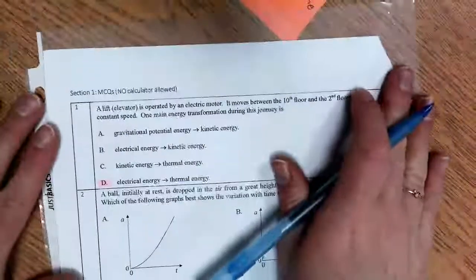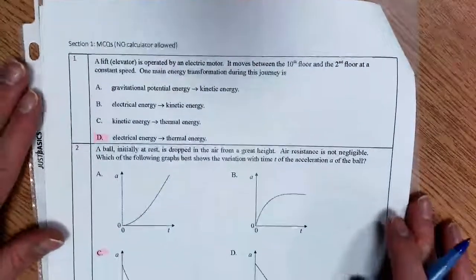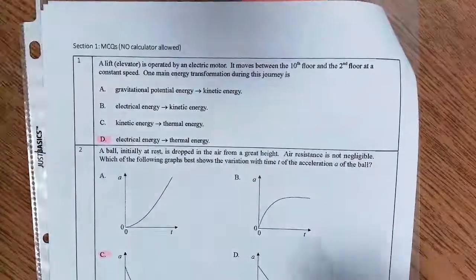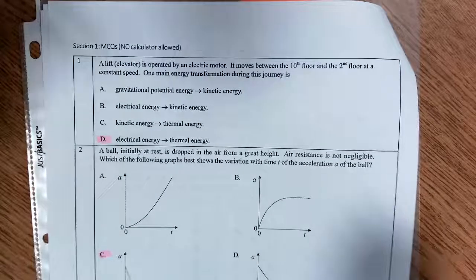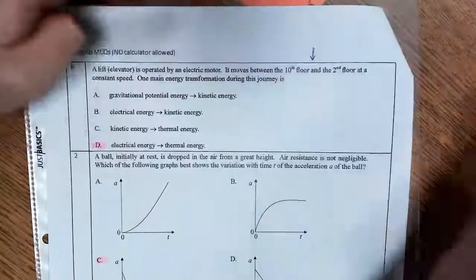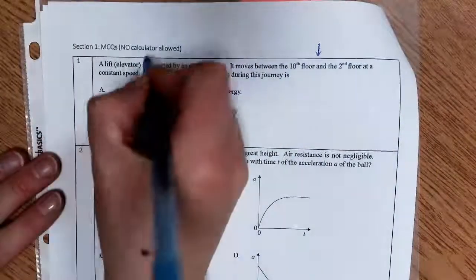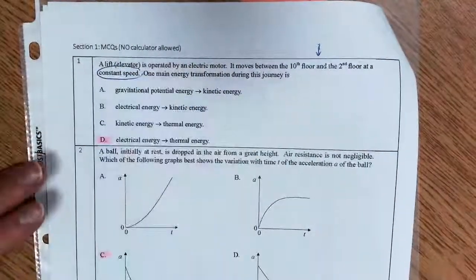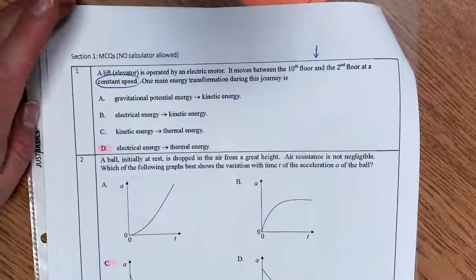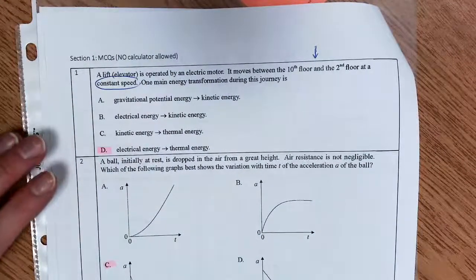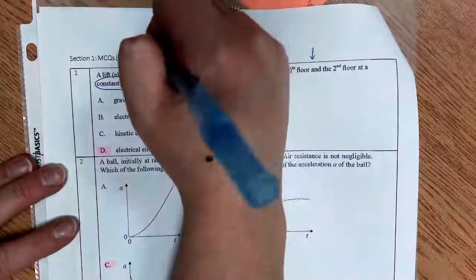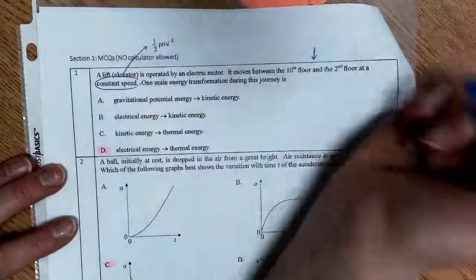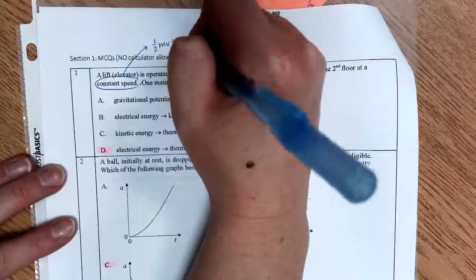Okay, so question 1, you can see a lift, which is an elevator, is operated by an electric motor. It moves between the 10th floor and the 2nd floor, so you know it's going down, at a constant speed. That is absolutely crucial. One main energy transformation during this journey is... Well, if you're told that you have constant speed, then a half mv squared, which is your kinetic energy, is also constant.